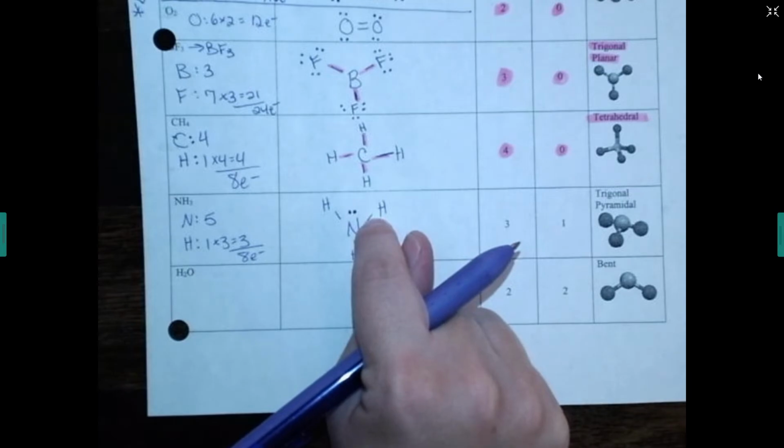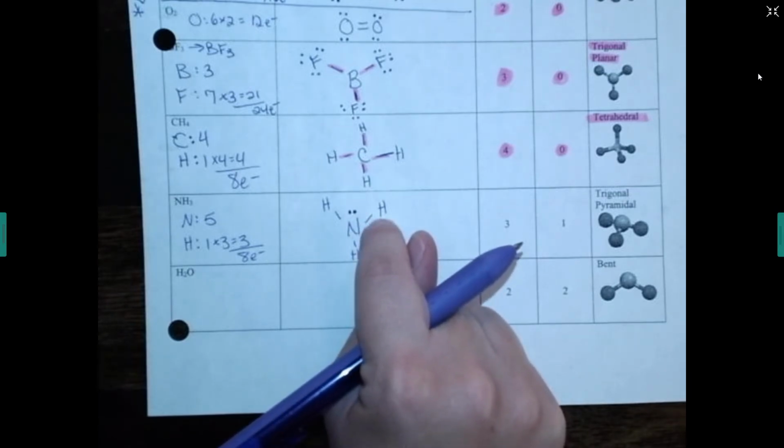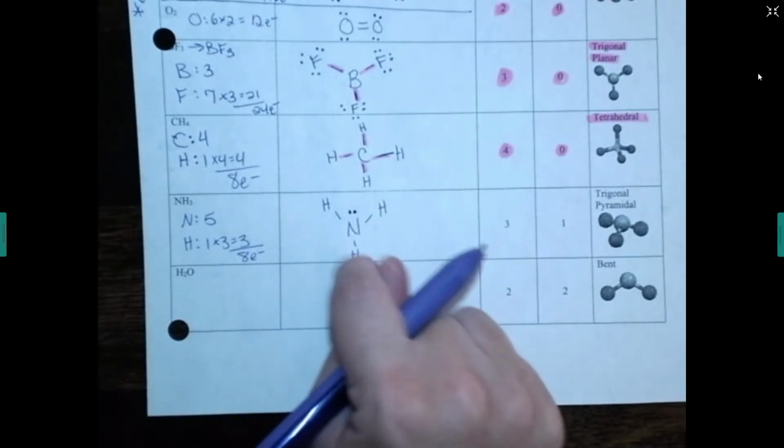Hydrogen does not need an octet. Hydrogen is an exception to the octet rule. If you look at page 14, it says that hydrogen and boron are exceptions. Hydrogen only needs 2 things around it, so hydrogen's happy.